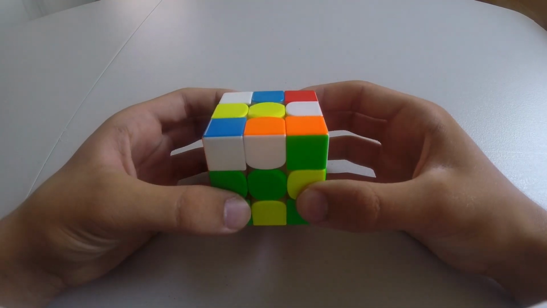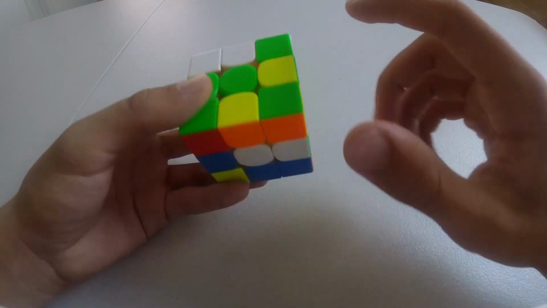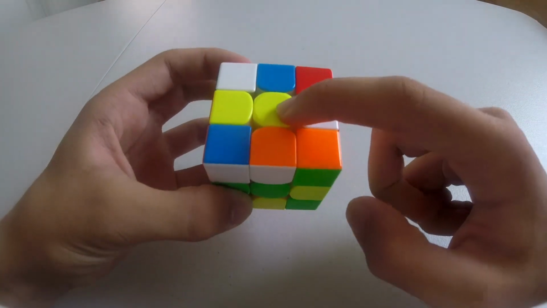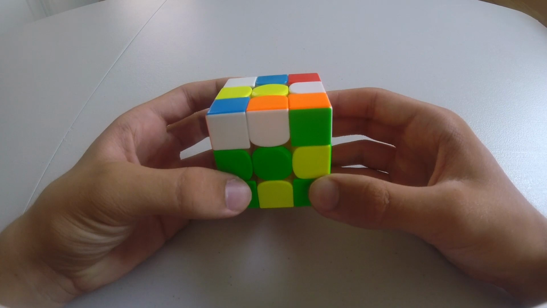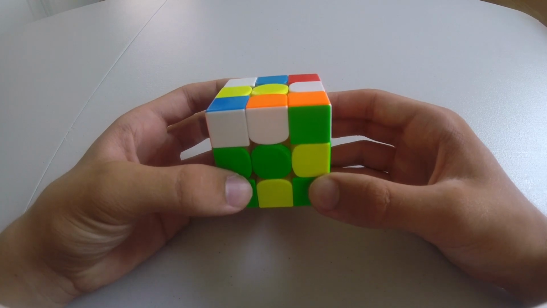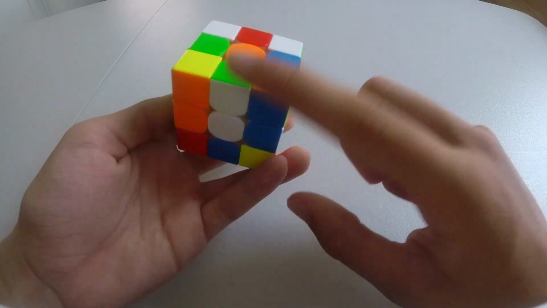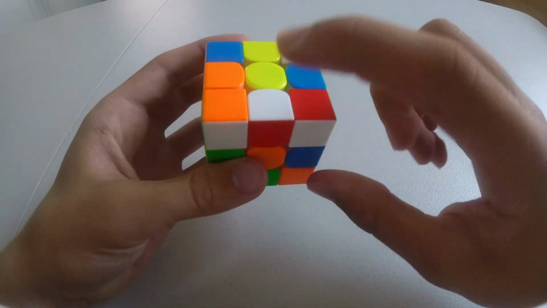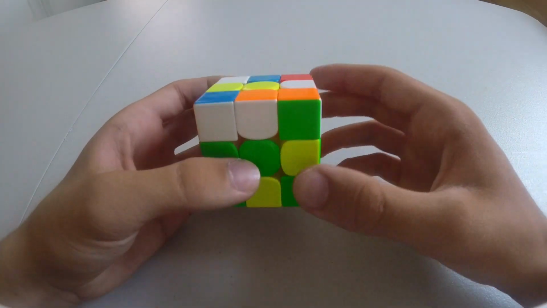Real quick, make sure you are always holding the cube with white on bottom and yellow on top. This will help you to not get confused. So to start, we are looking for all of the white edge pieces. So I see that they are here, here, here, and here.